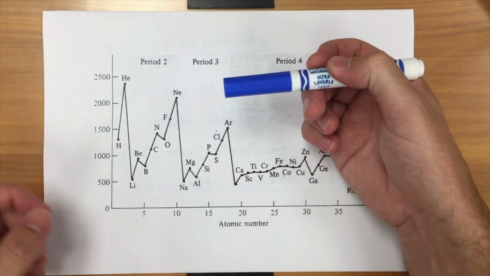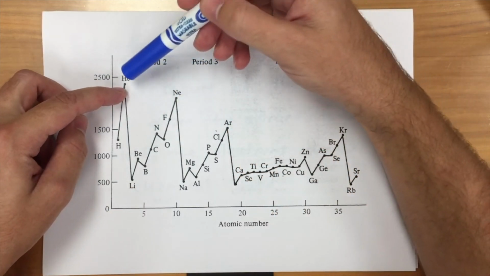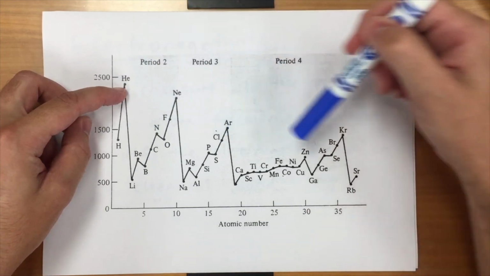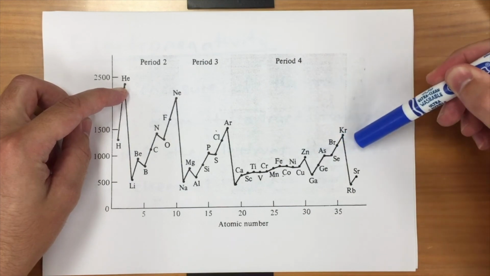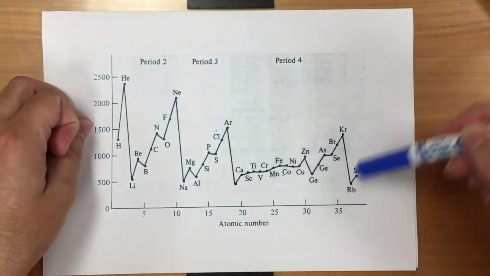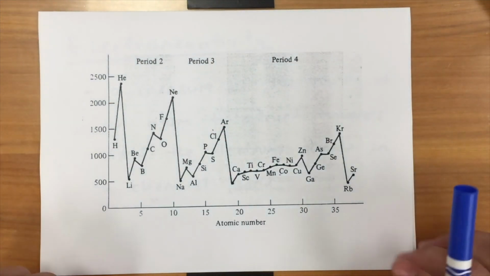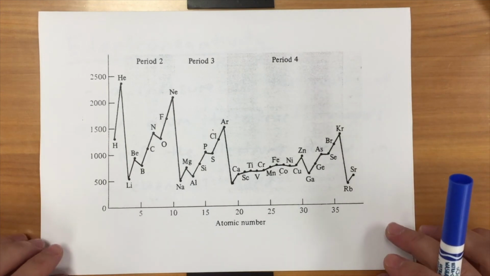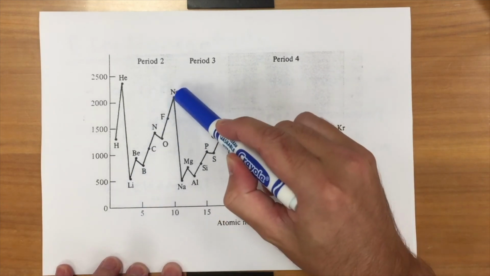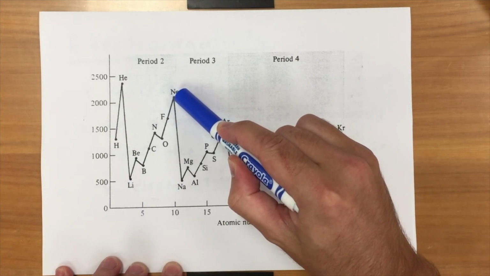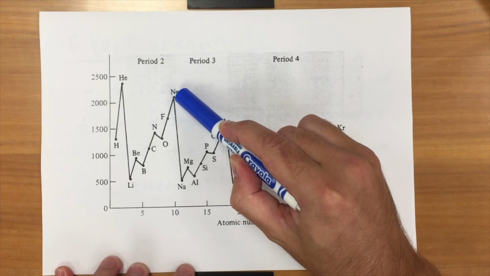As we go down a group, like the inert gases helium to neon to argon to krypton, you can see our ionization energy decreases. So that's representing it in graphical form, and we explained the reasons why on the periodic table before. Again, across a period, the dominant factor is the nuclear charge increasing, greater electrostatic attraction, harder to remove the electron.